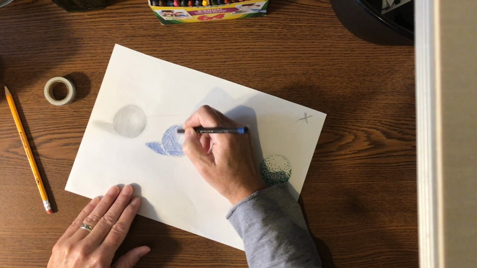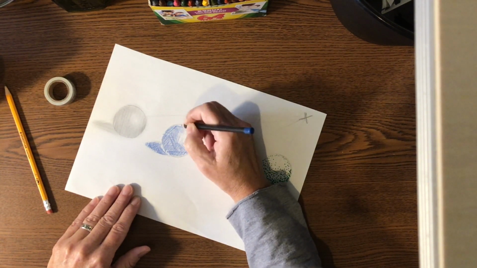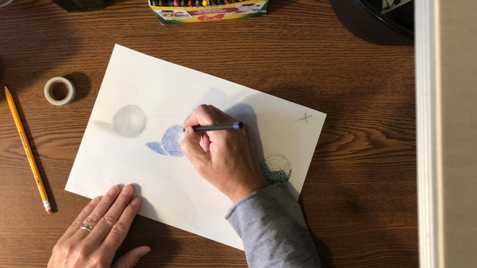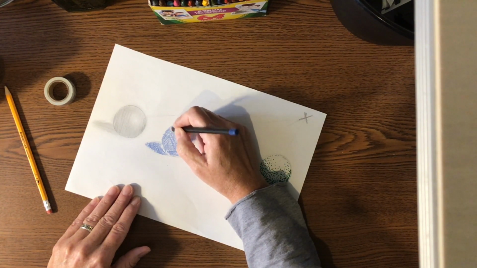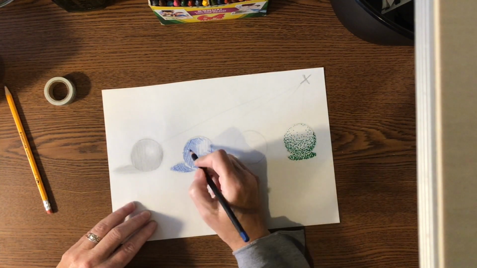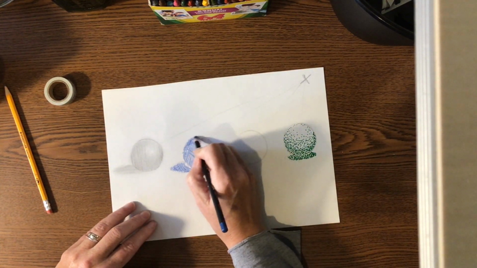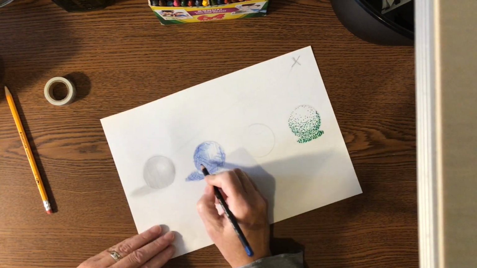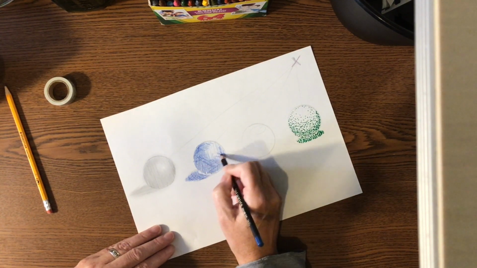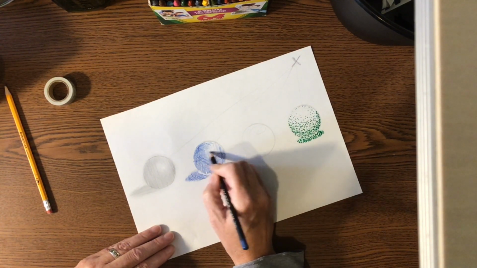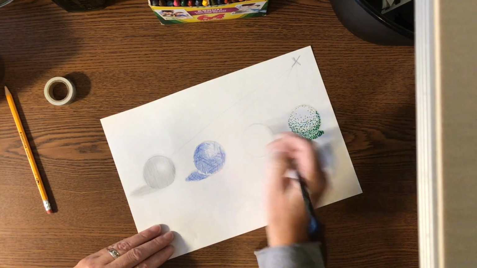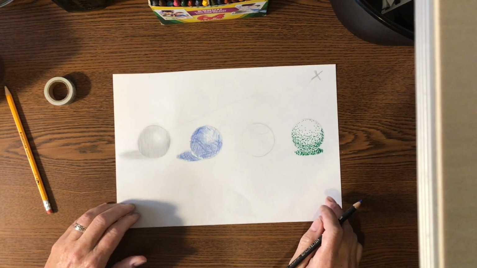As long as I control how hard I press and the spacing of my lines, it's going to make a big, big difference. So you can kind of see that starting to come out. That one's just going back and forth, different directions. And so there is my cross hatching.